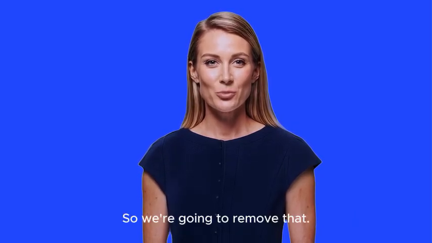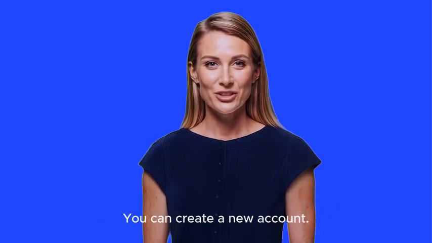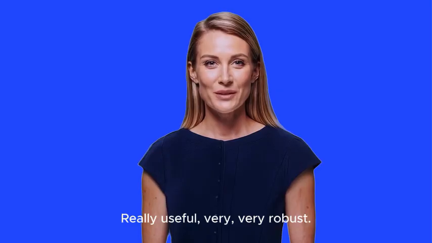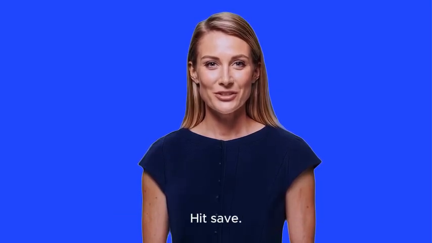Okay, so we're going to remove that. But the cool thing about this too is when you're navigating through this, you can click on this drop-down arrow. You can create a new account. You can see recent records, recent list. Really useful, very, very robust. Okay, so I'm going to remove this, hit save, and now we're actually going to get into the Sales Cloud.